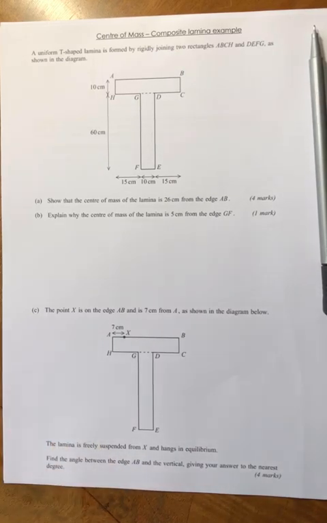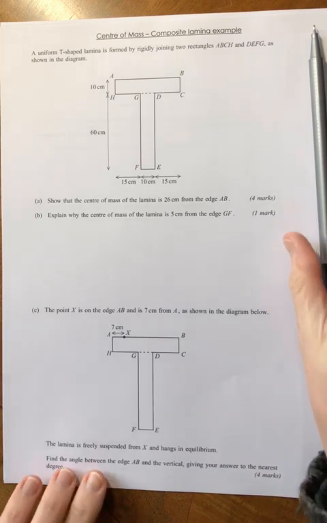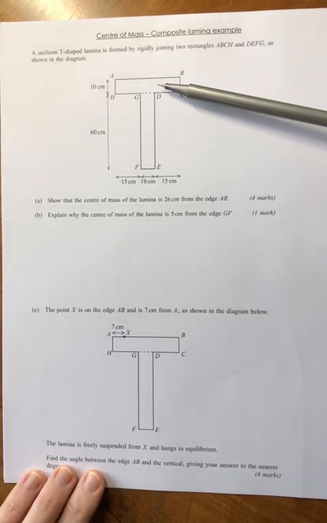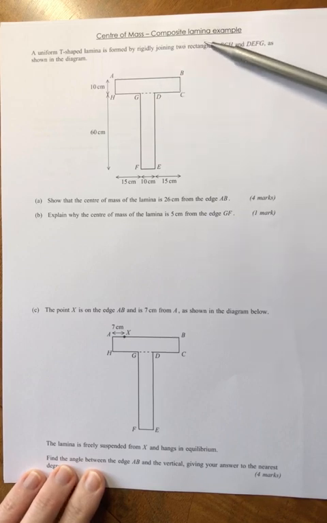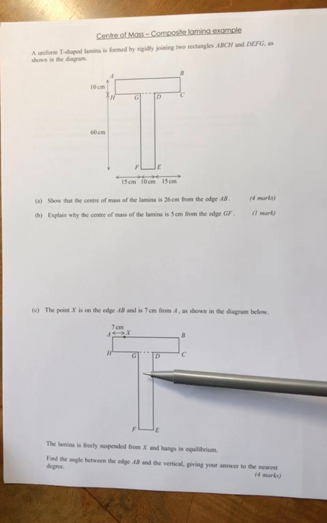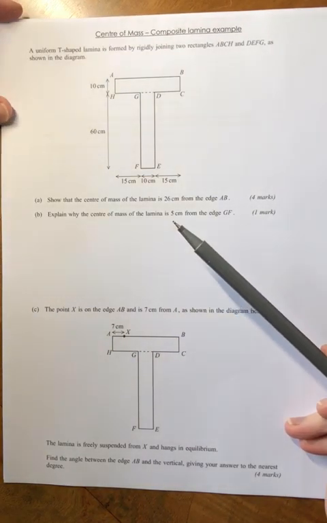Hello, I'm going to talk through some centres of mass examples. I'm going to look at four. First one, centre of mass with two rectangles, so just a straightforward composite lamina, finding the centre of mass, and then we're suspending the lamina, need to find the angle.